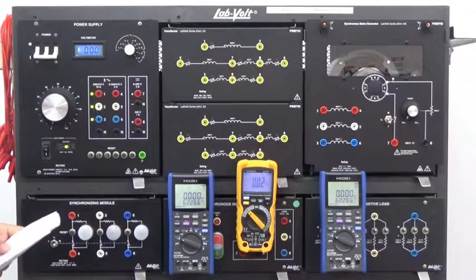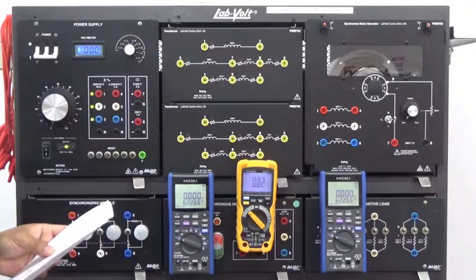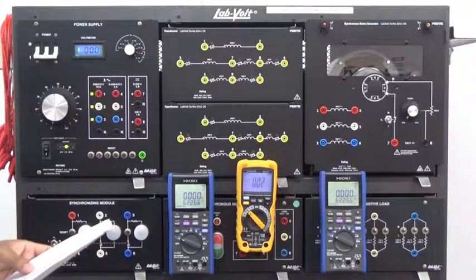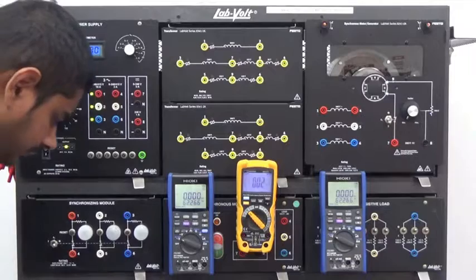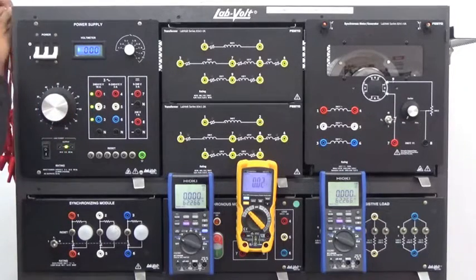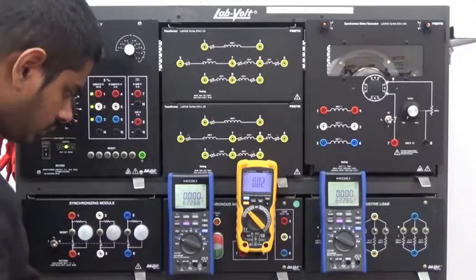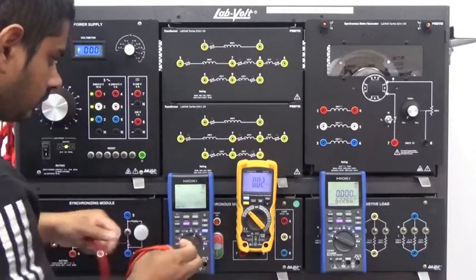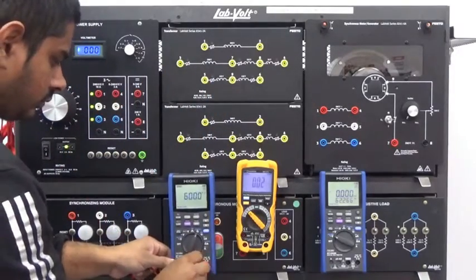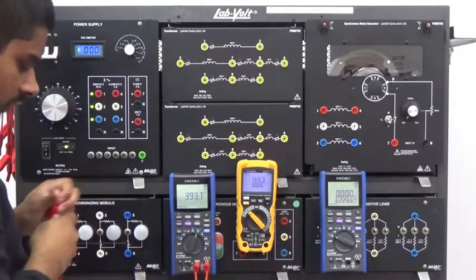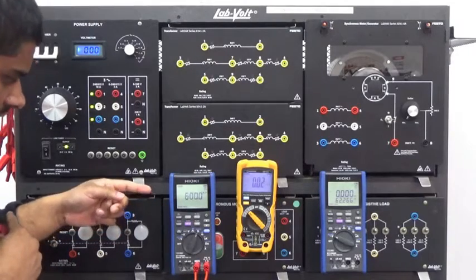Now it says using the lowest range of your analog multimeter, measure and record the DC resistance of each winding. Now let us do that. First one is terminal 1 to 2. As I go along, you have to record the values yourselves.